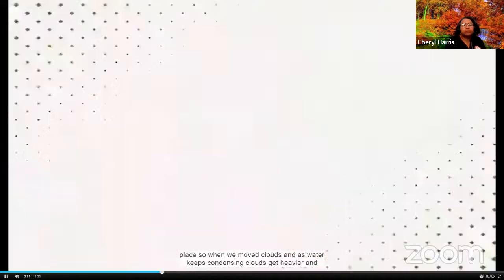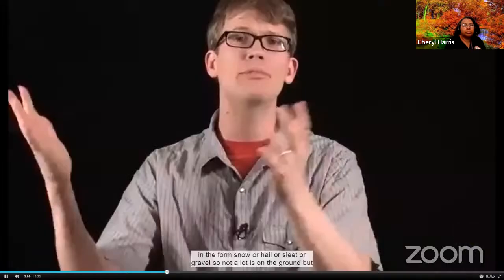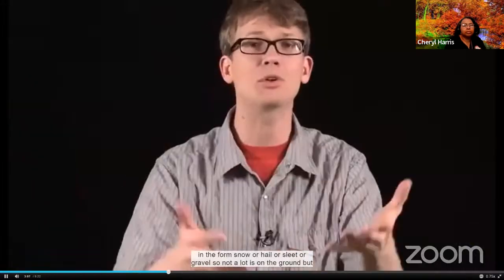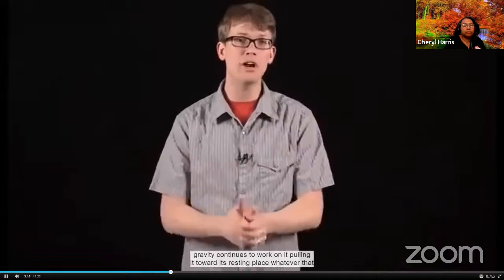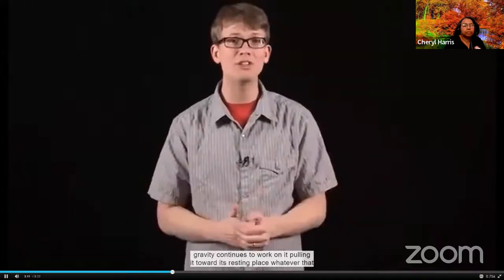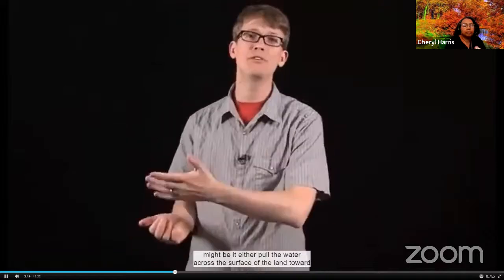So wind moves clouds, and as water keeps condensing, the clouds get heavier until our old friend gravity takes over and pulls the condensed droplets to the ground in the form of rain, or in the form of snow or hail or sleet. So now the water is on the ground, but gravity continues to work on it, pulling it toward its resting place, whatever that might be. It either pulls the water across the surface of the land to the lowest point, called runoff, or it pulls it underground.